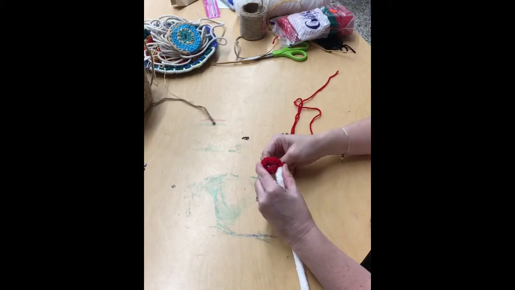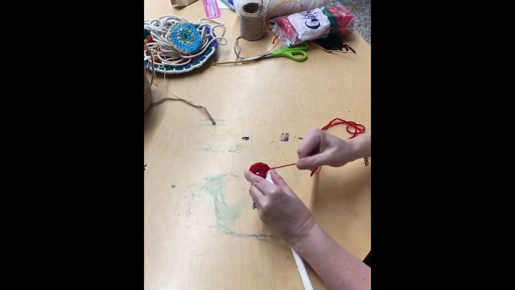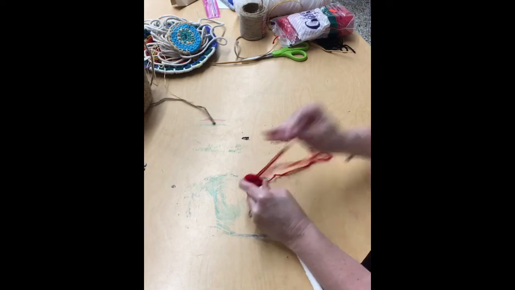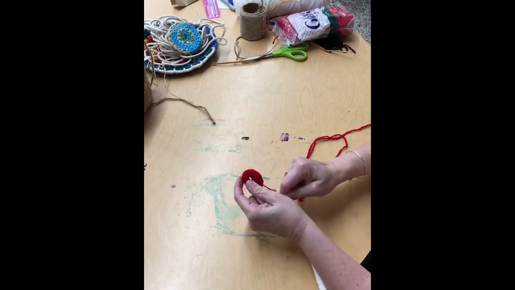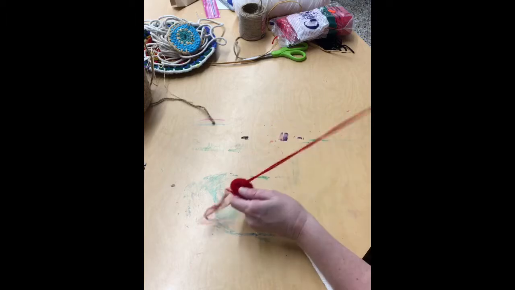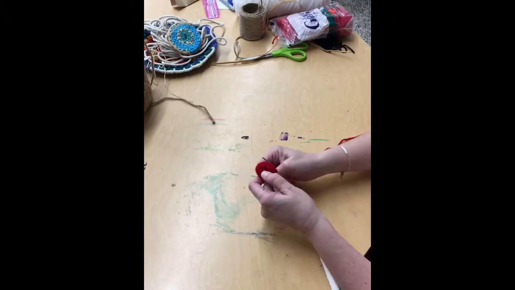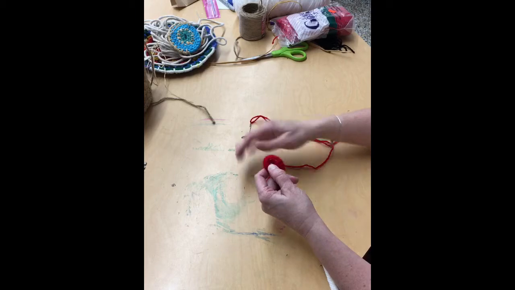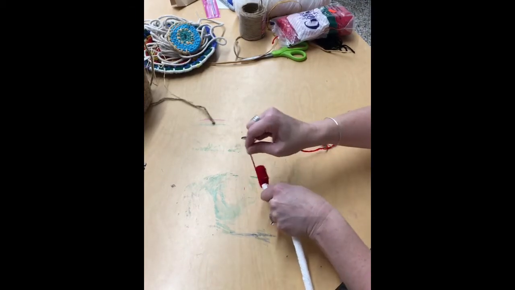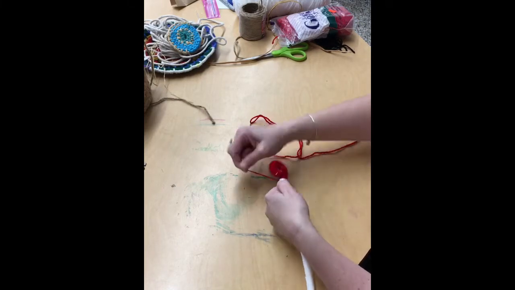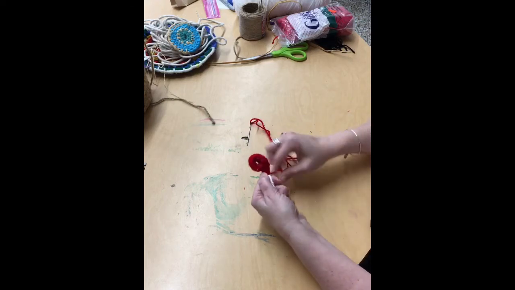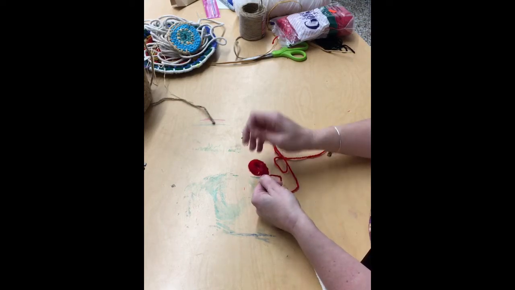If you find that that is not the pattern that you're wanting once you get going, you can wrap more than 6 times, but getting started at the base, we are making sure that the coil bundle is attached to get that good firm base.